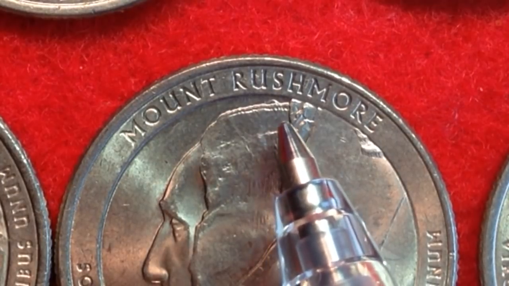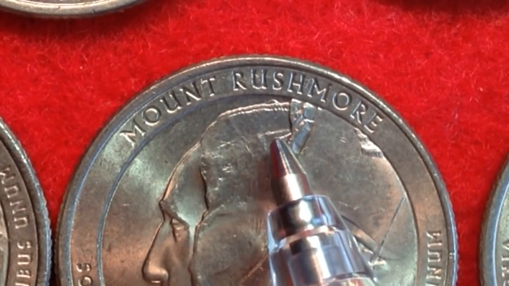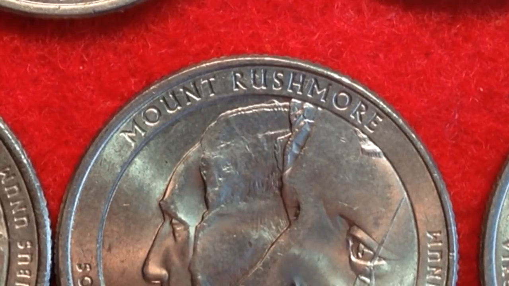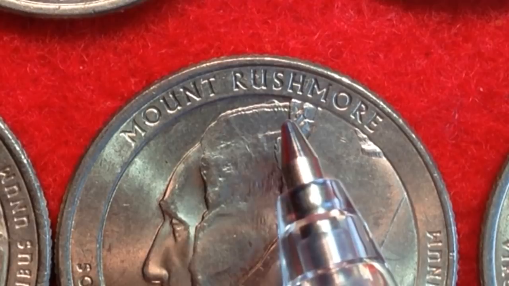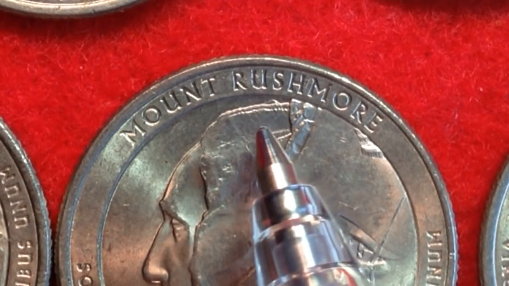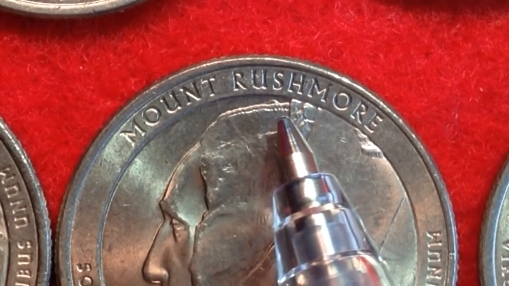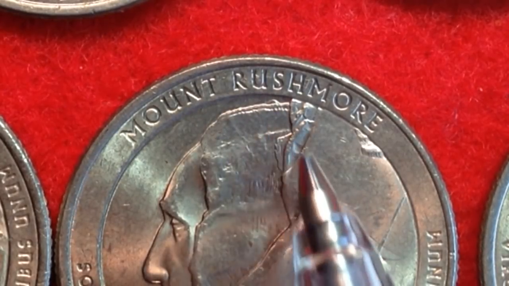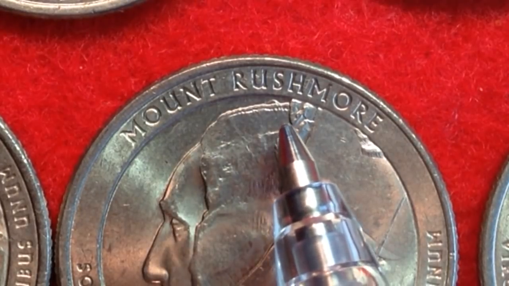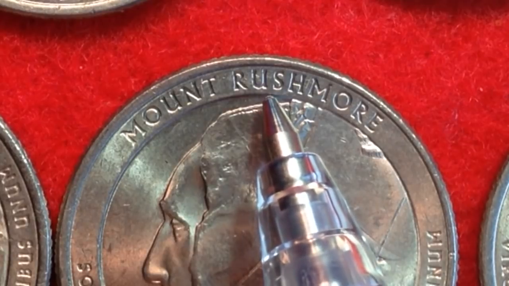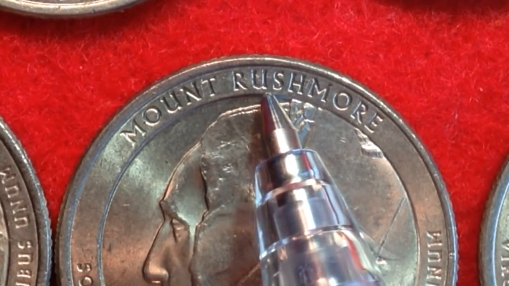Now that's actually a very common cut error, so I'd recommend you go back and check all of your Mount Rushmore quarters, or if you come across any in the future, maybe you're coin roll hunting quarters and you come across a lot of Mount Rushmores, look right there to see if yours has that extra rock cut error. Now that's actually a common area for cuts to occur in between the edge lines of the coin, and the edge of the rim right here, the inside of the rim.